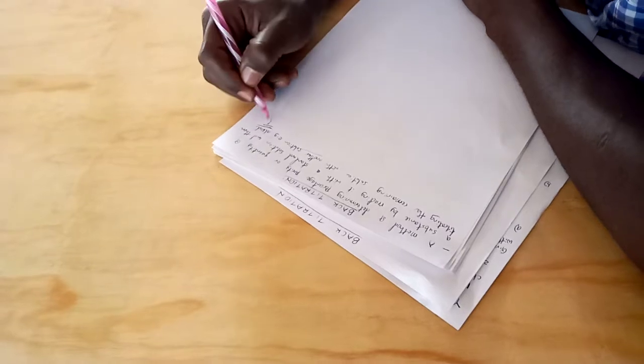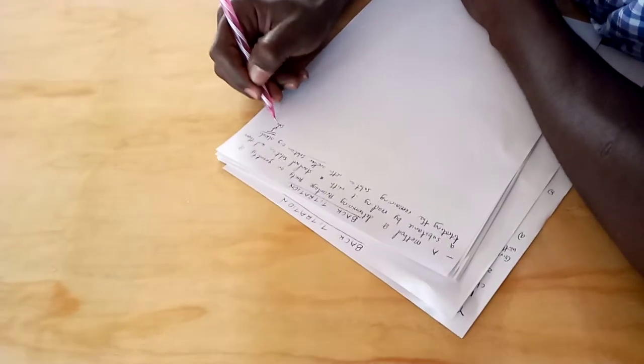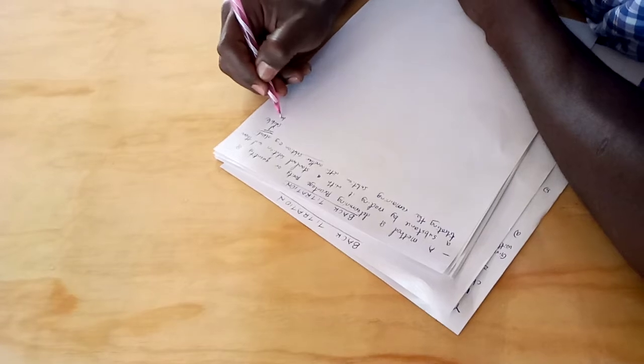Remember, when we were in Form 1, we said that an alkali is a soluble base.